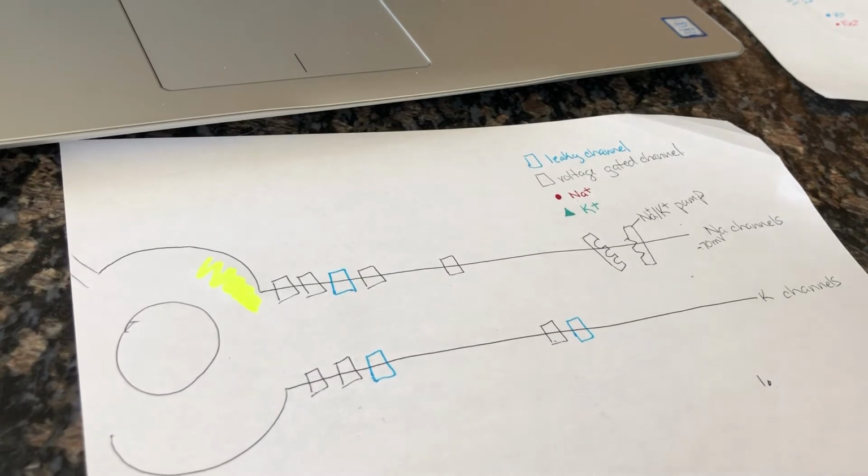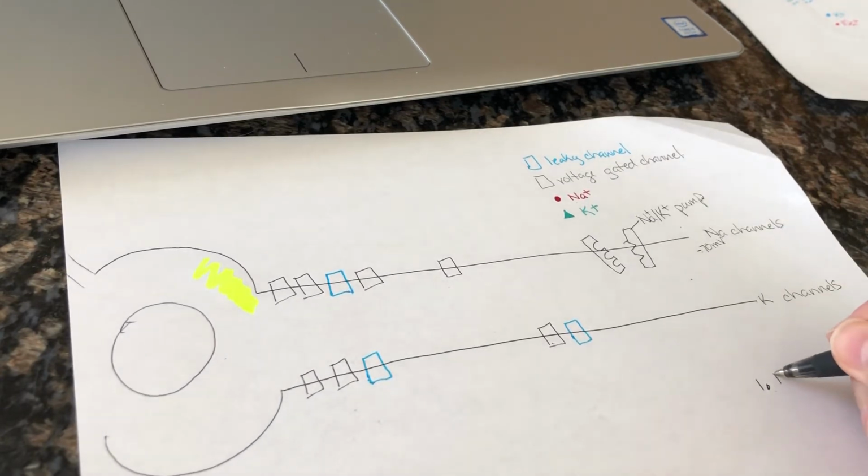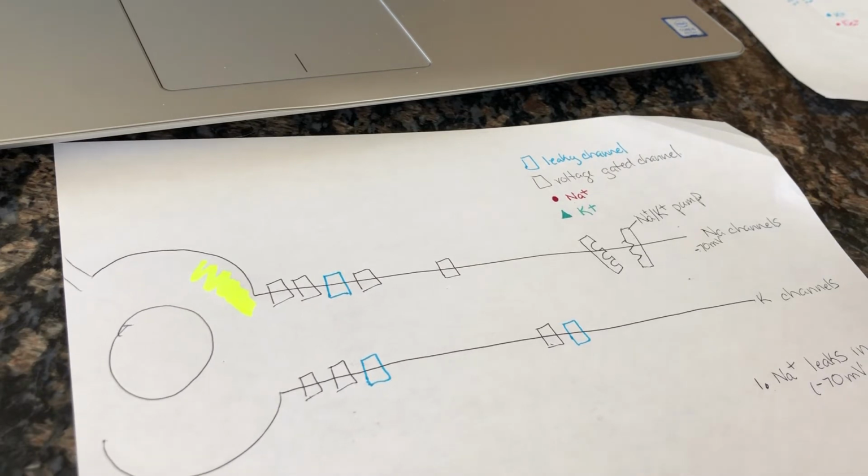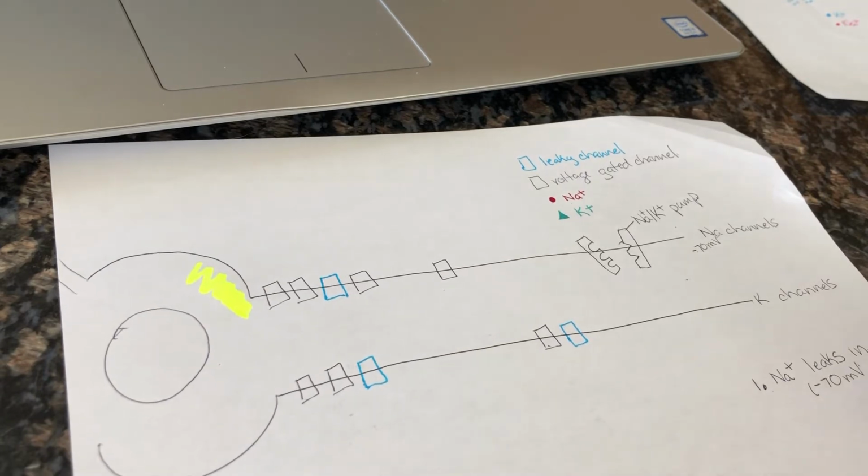So little steps. The first thing that happens is that the sodium channels, the leaky ones, allow sodium to leak in. We are starting at about minus 70 millivolts. Again, it could be a little different for different neurons, but that's really the standard number in that area. So we're going to go from negative 70 as these sodium channels leak in, and I will draw that for you, to about minus 55. It could be minus 50 in certain neurons.